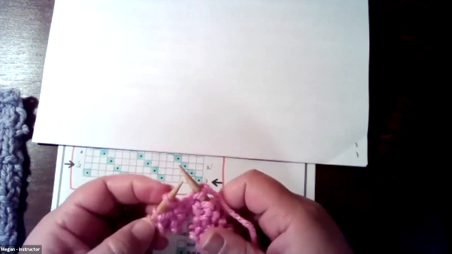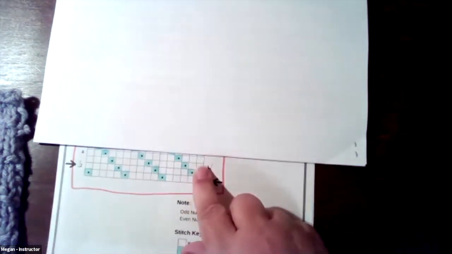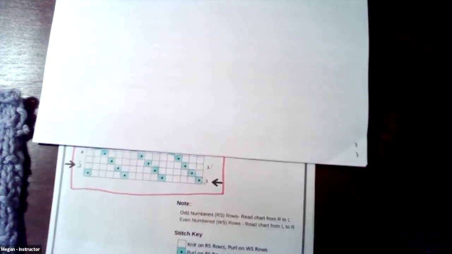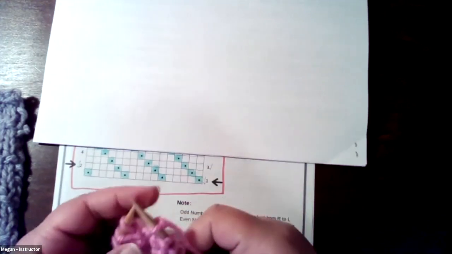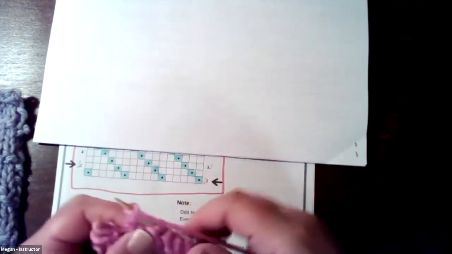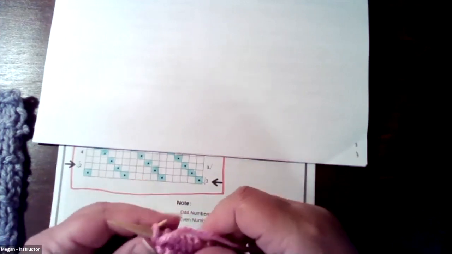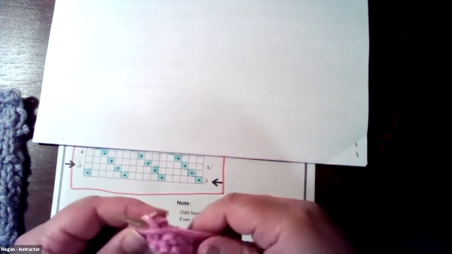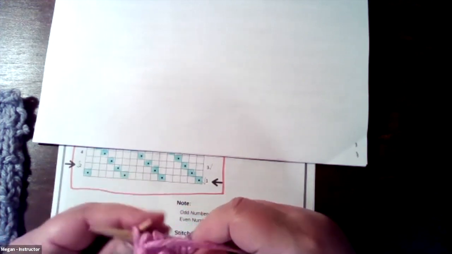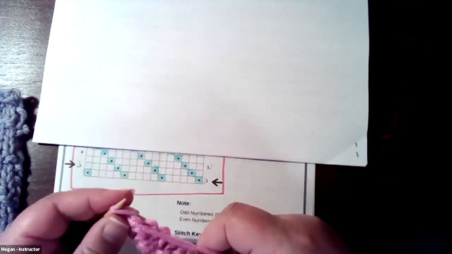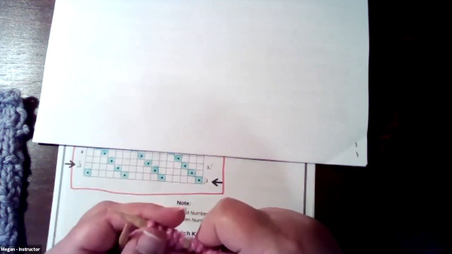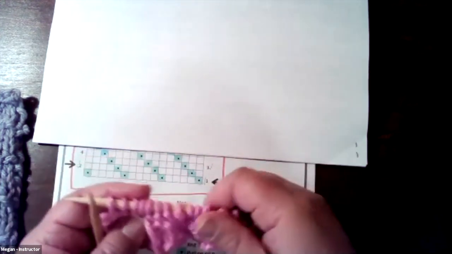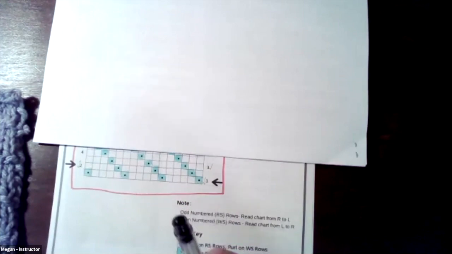Okay, then I have 3 stitches, and I should have 3 stitches here, so we are going to have 3 more purls. All right, so we've done row 4 now.